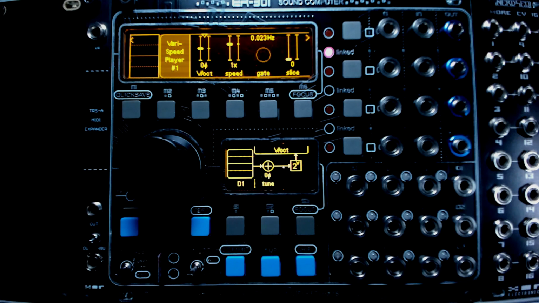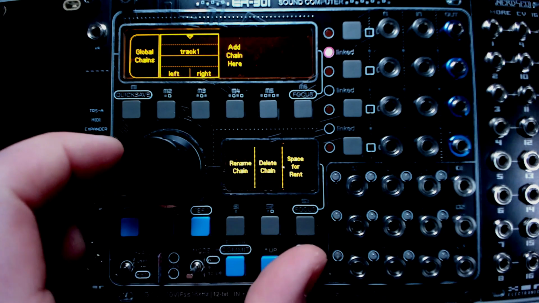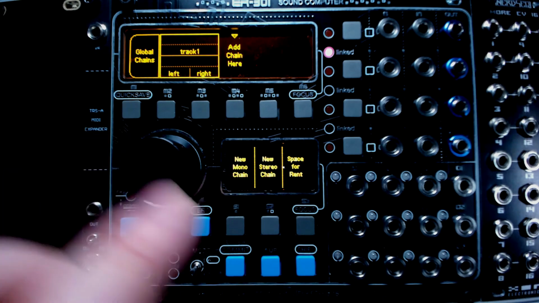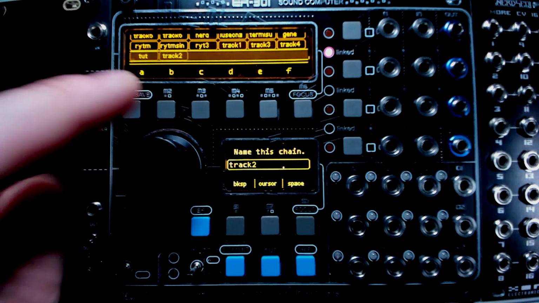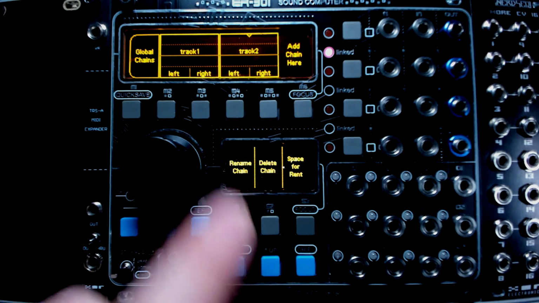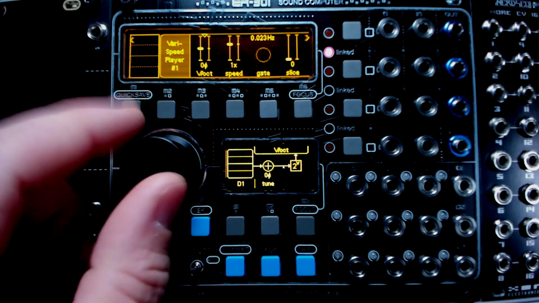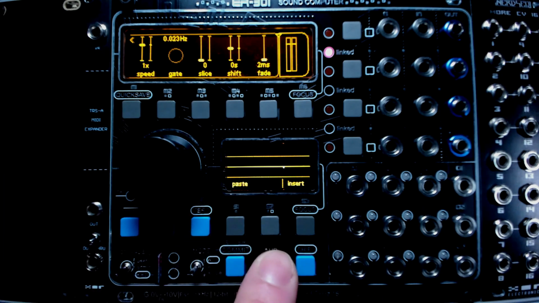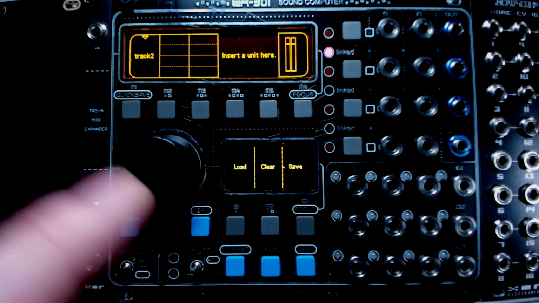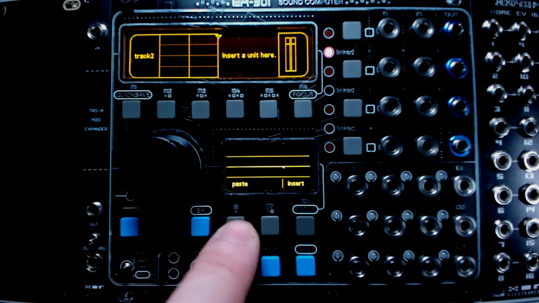It's already set. Now, we want 4 of them, so we should just be able to do stereo chain, track 2, enter, and now we'll go back over here, copy, and paste.